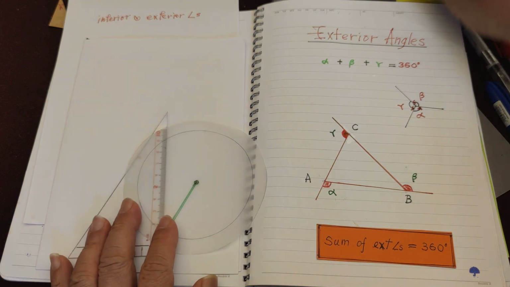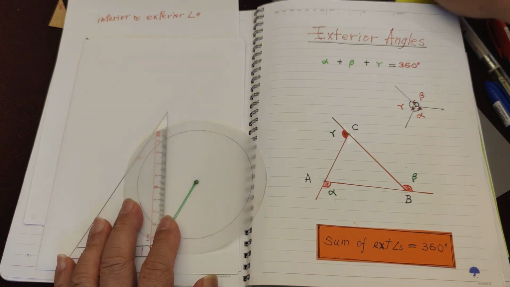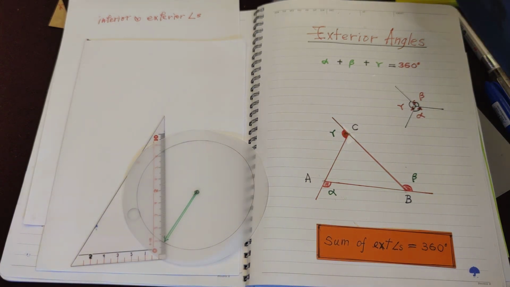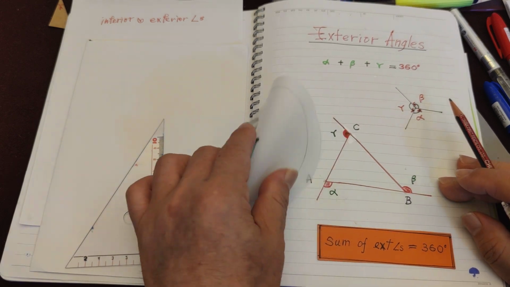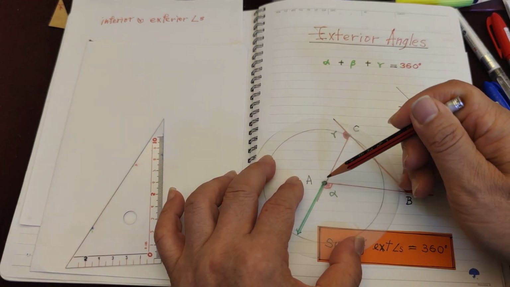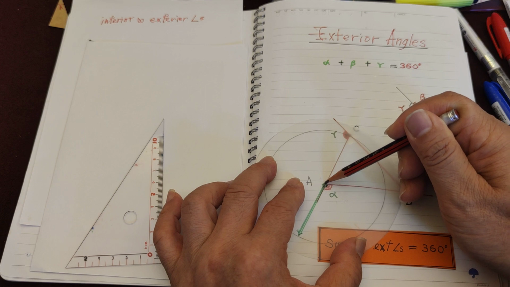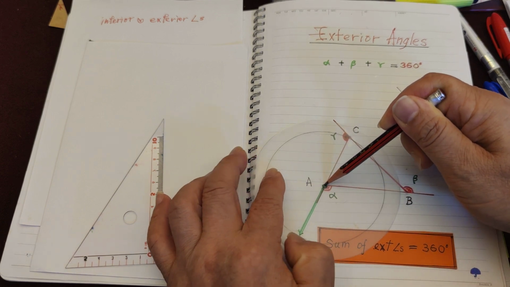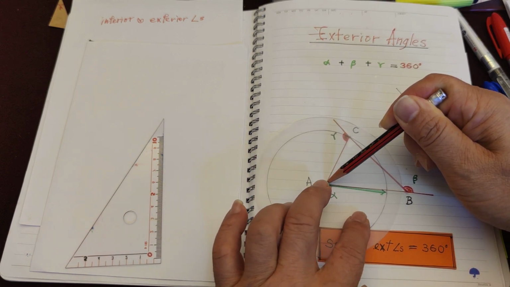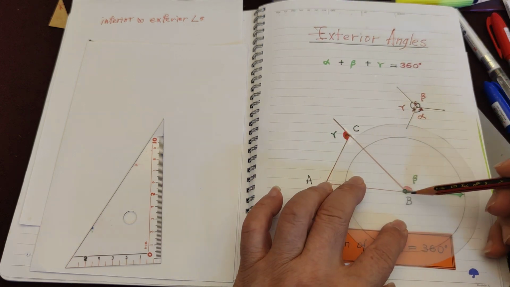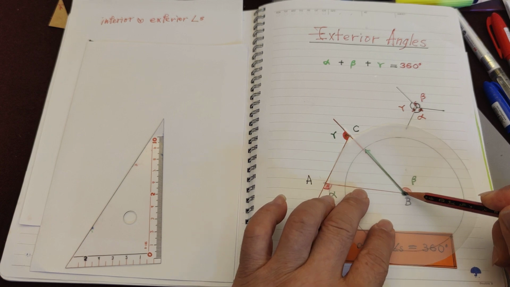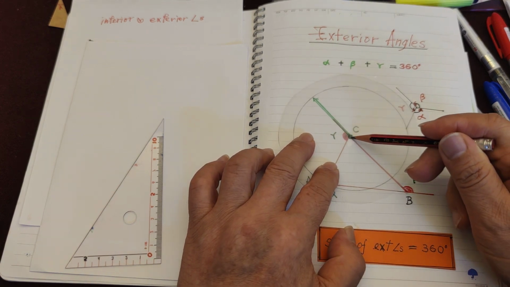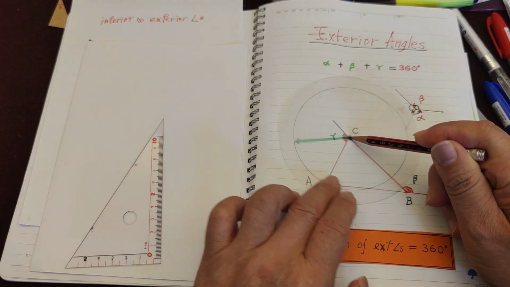Here, if we move this green pointer here, this is alpha, this is beta, and this is gamma.